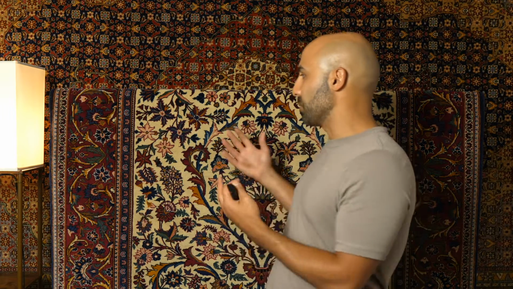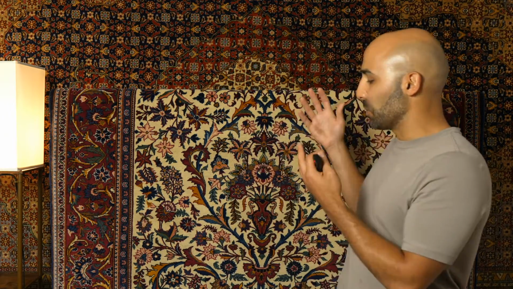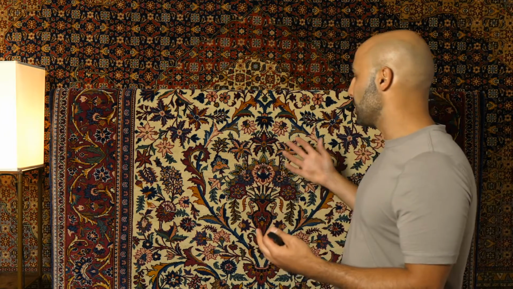But there are so many other variables, like the design of the rug, the symmetry of the rug, or, if we look at this rug, the Kashan rug behind me, if it's made in a special workshop. What is the material of the rug? Is it high quality material? How is the color combination? Is it a beautiful rug?